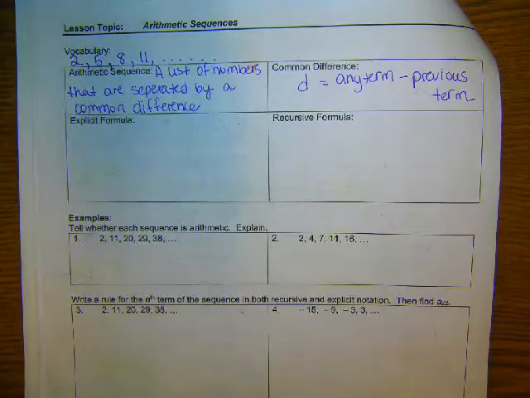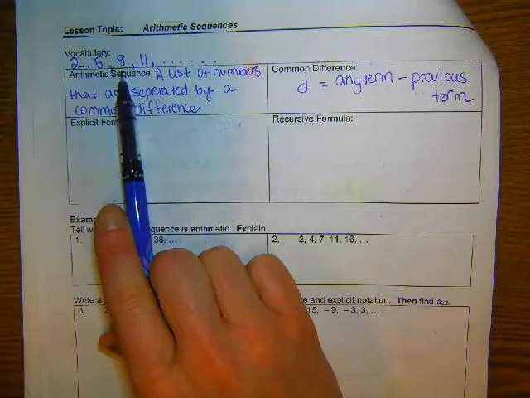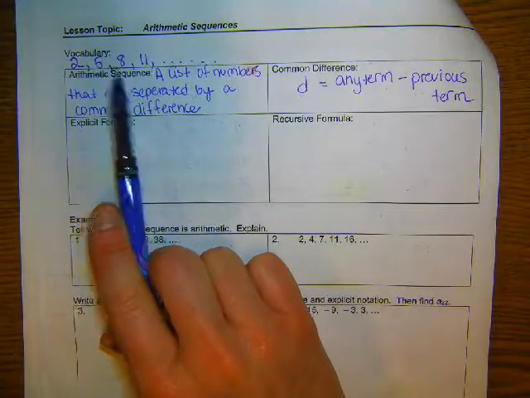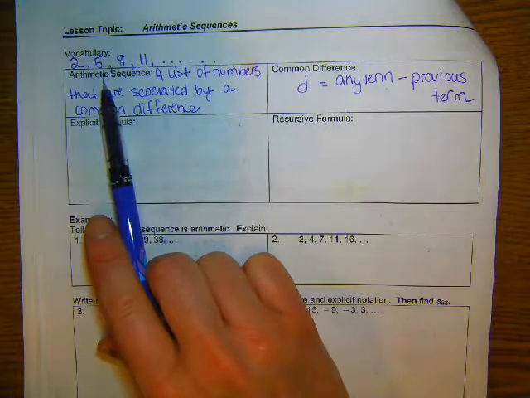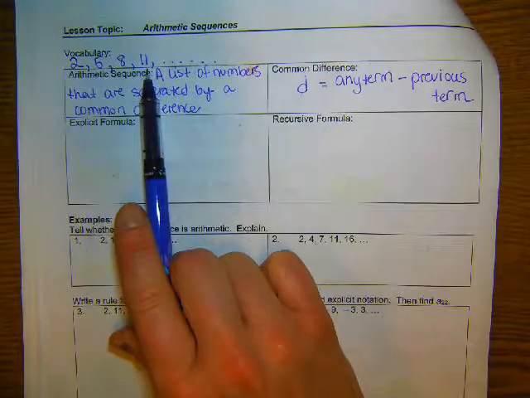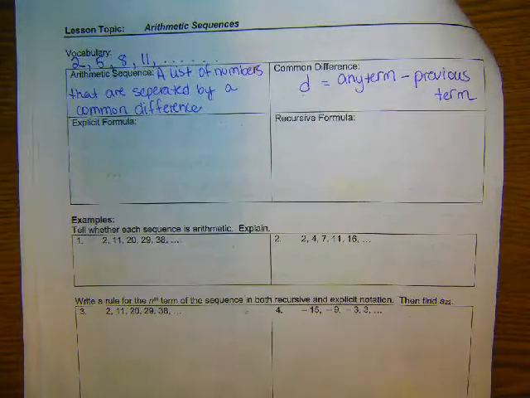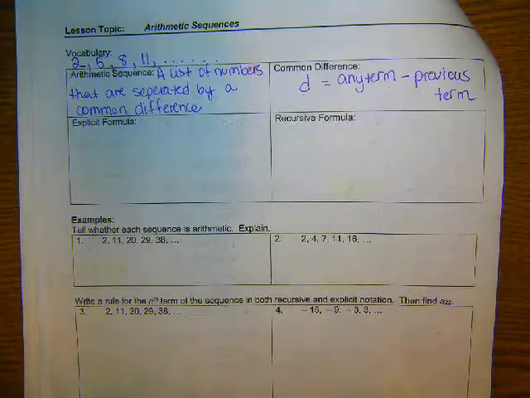So on my list, let's say I picked 8. What's the term previous to 8? 5. 8 minus 5 is 3. Okay. But let's say I picked 11. What's the term previous? 8. 11 minus 8 is 3. So if you can't spot what the common difference is, pick any term and then just subtract the previous term.